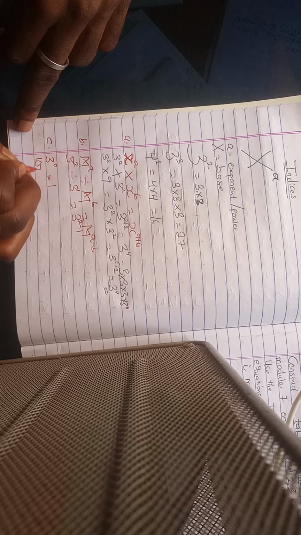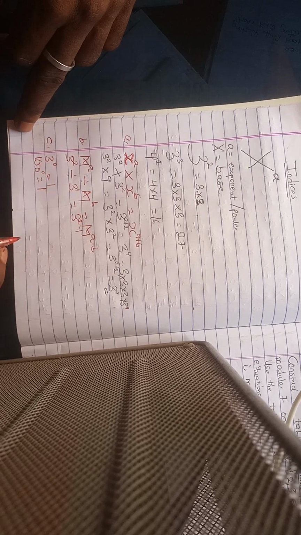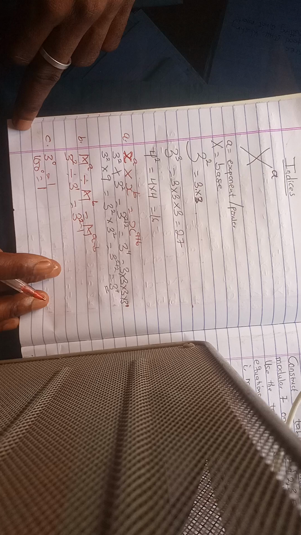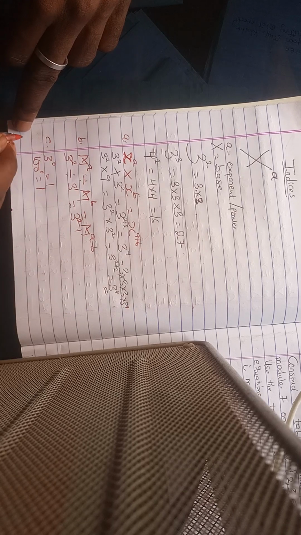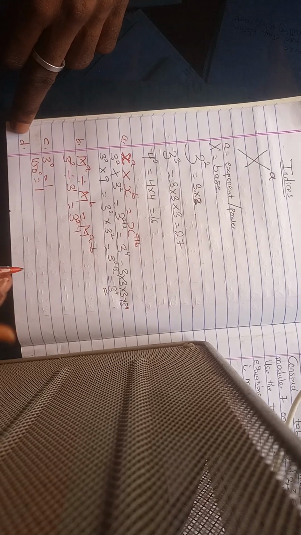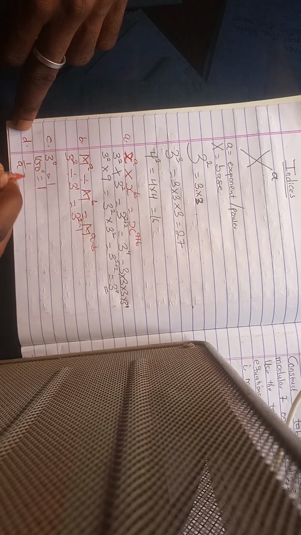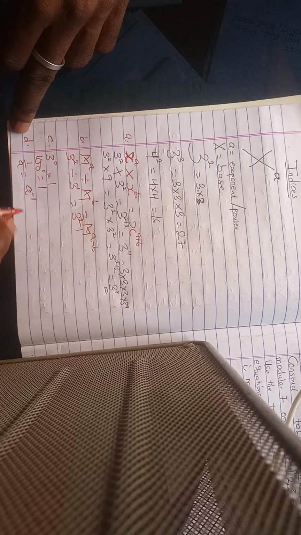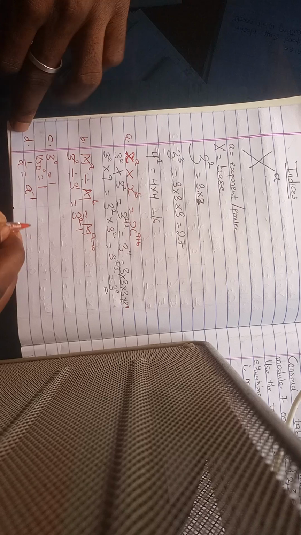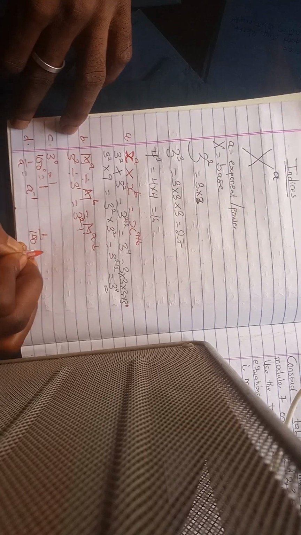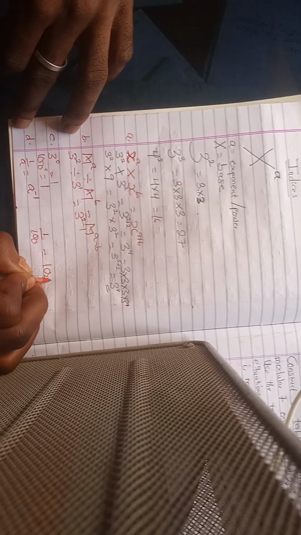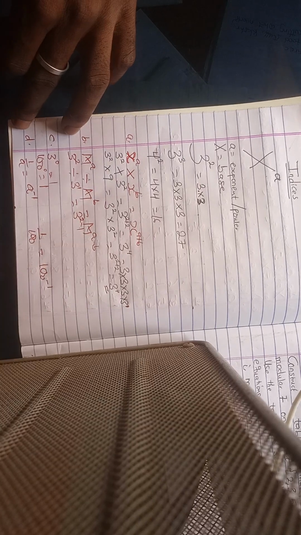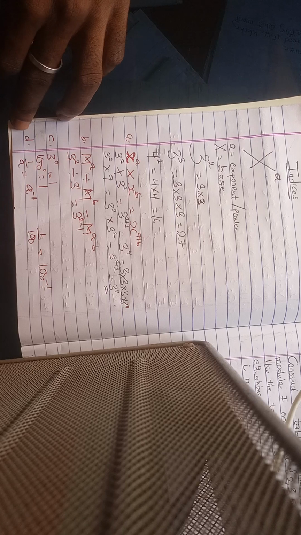So if I have 100 exponent 0, it is equal to 1. You should know that any number exponent 0 is equal to 1. Then 1 over A is the same thing as A exponent minus 1, and A exponent minus 1 is the same thing as 1 over A. So if I have 1 over 100, it is the same thing as 100 exponent minus 1.